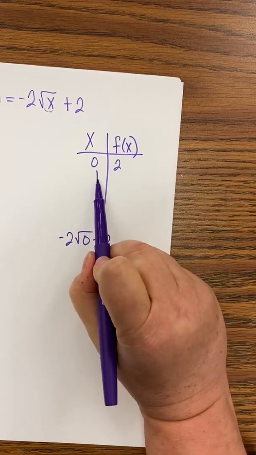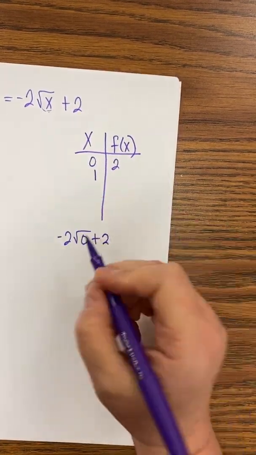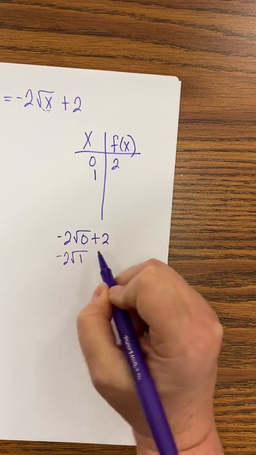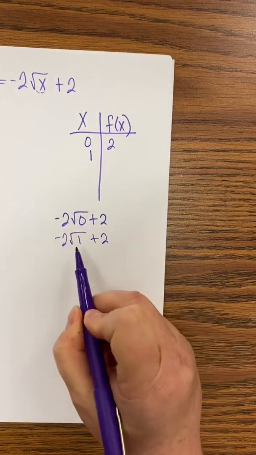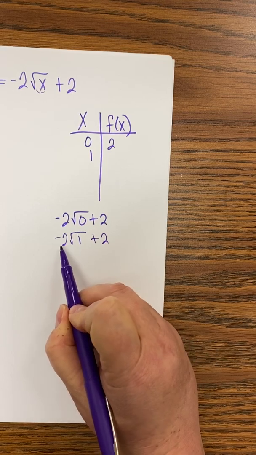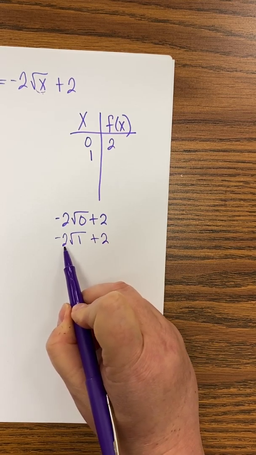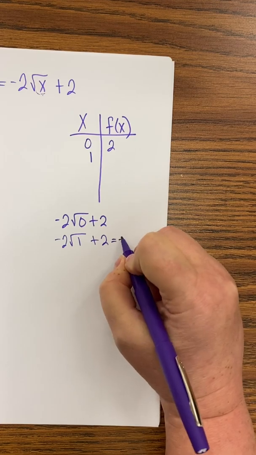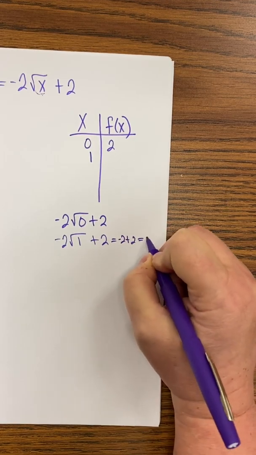So 1, I'm going to put 1 in to my function. Okay, so the square root of 1 is 1, and then 1 times -2 is -2, and then -2 plus 2, 0.